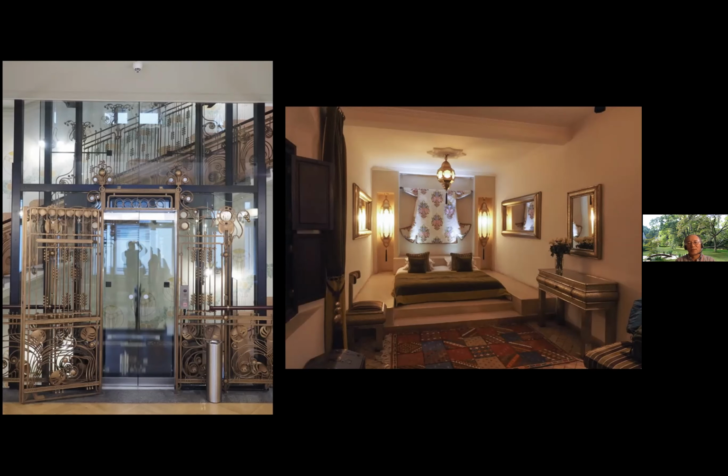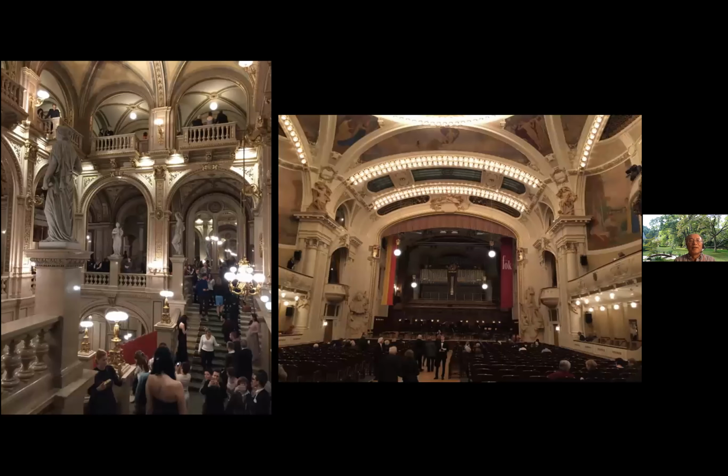It's quite interesting. And then sometimes we have to go to, like, this Vienna Opera House. I had to go because I heard so much about it. Or this is in Prague, the orchestra Symphony Hall. Basically I just want to see the architecture. It's a great Art Nouveau style.